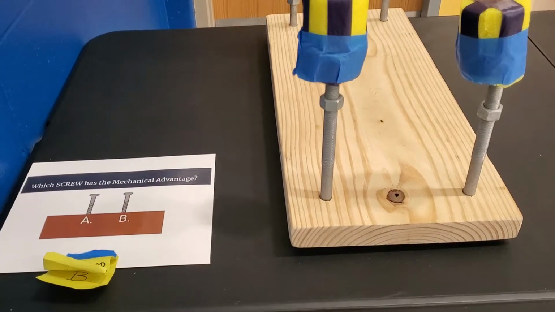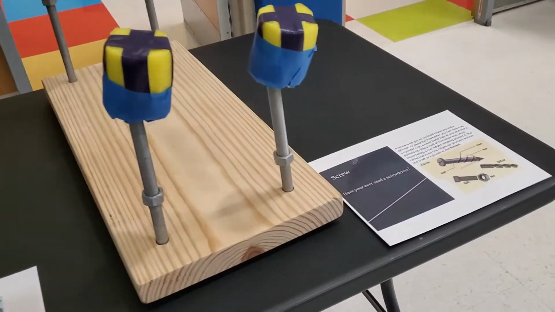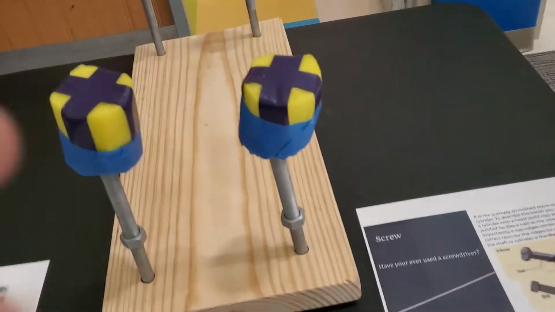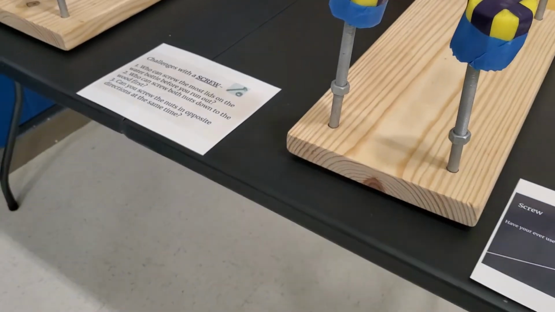For the simple machine screw, there's races where you try to take the bolt off. I'm trying to rethink this station. I don't really like this station because it doesn't really address mechanical advantage.